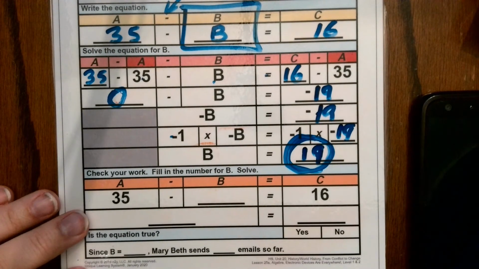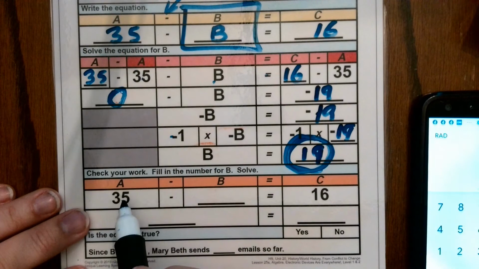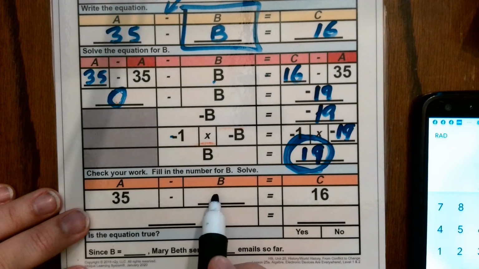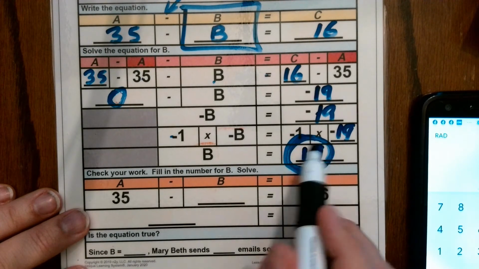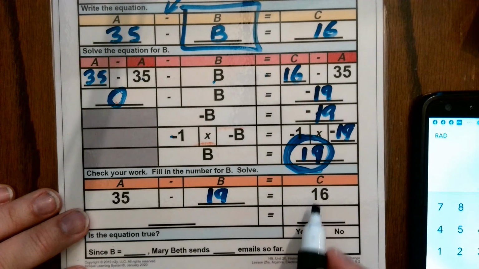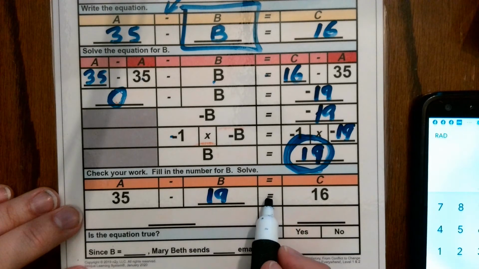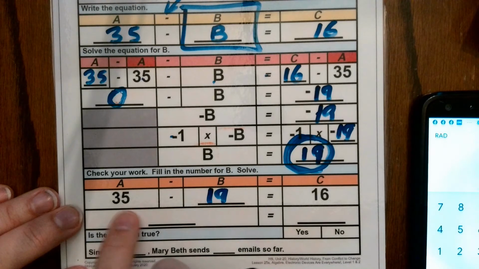Now we get to the easy part, and that's checking our work to make sure we did it right. We have to make sure we put in the answers. They've got some of the answers, the numbers in there for us. A is 35. We got that. B is, well, we know now because we circled it. B is 19, and C is already 16 there. So 35 minus 19 equals 16. So these are the two numbers we have to use our calculator to subtract.